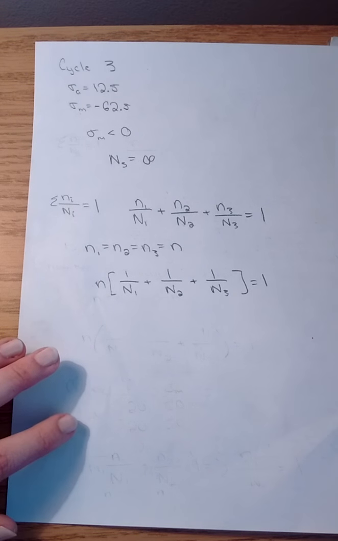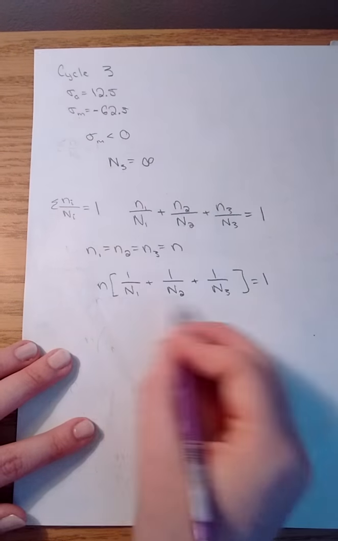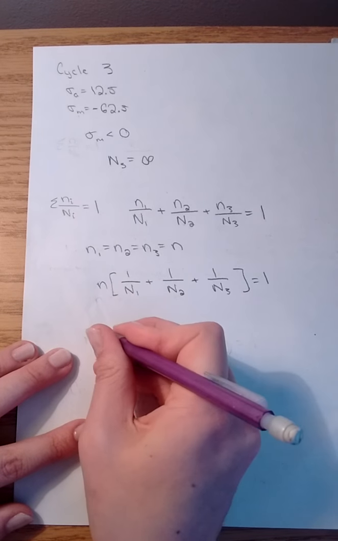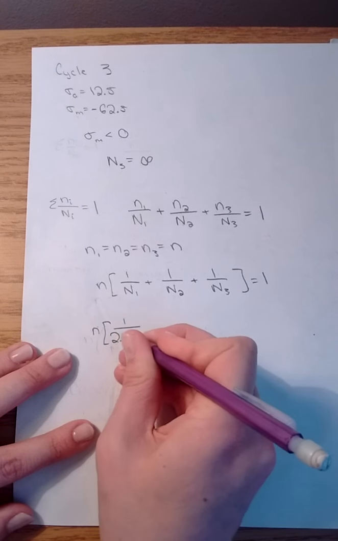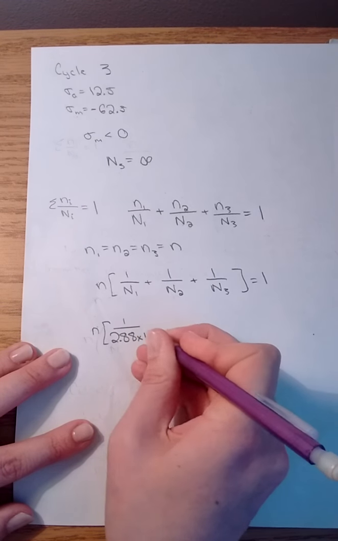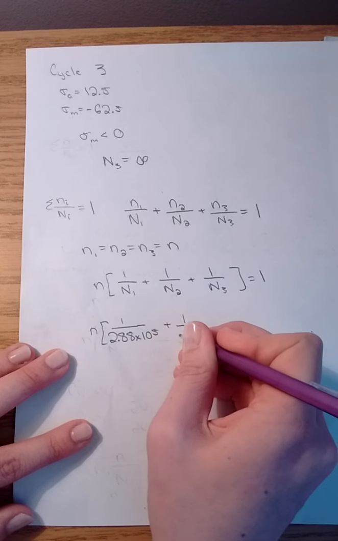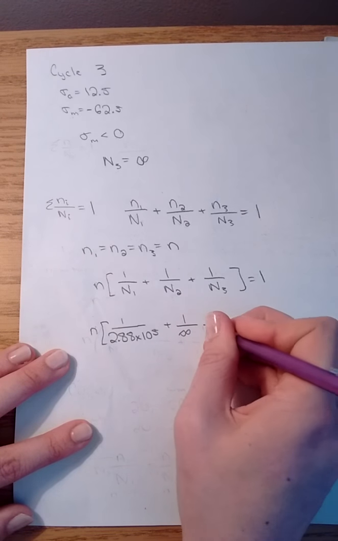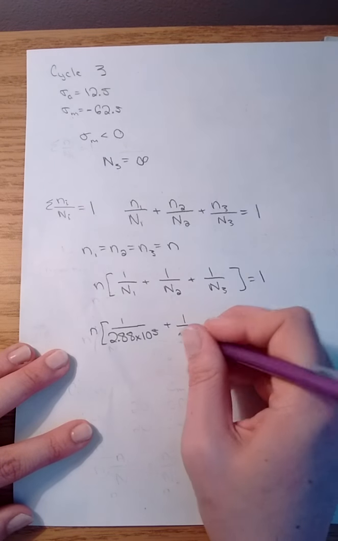So the last part is just plugging in the values we got before to solve for n. So n times 1 over 2.88 times 10 to the 5th plus 1 over infinity plus 1 over infinity is equal to 1.